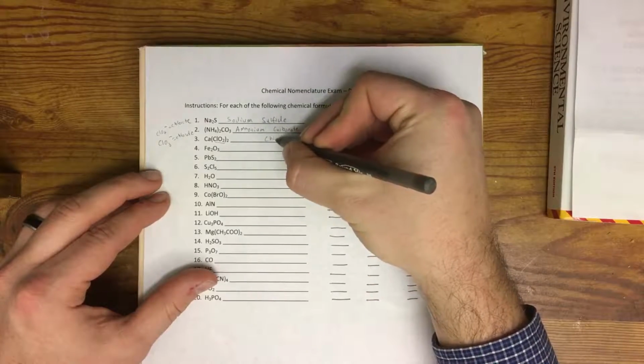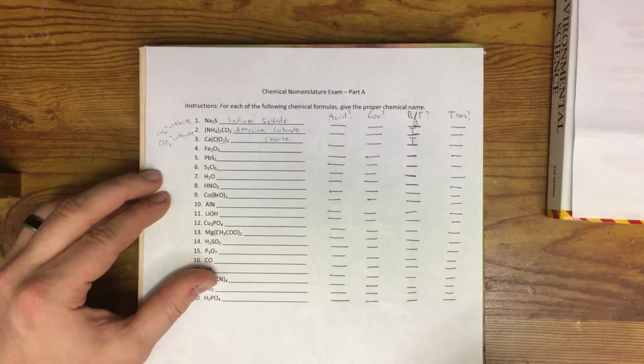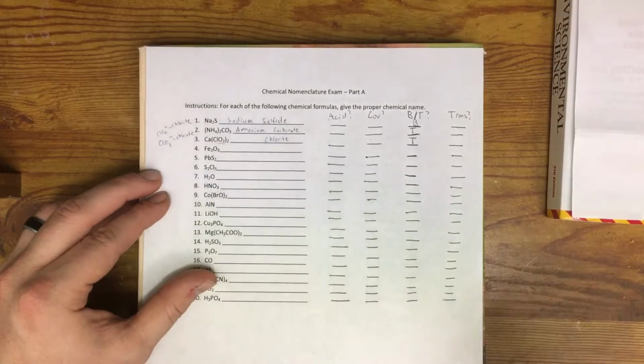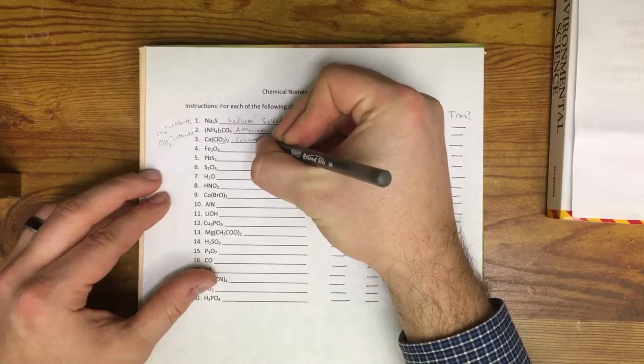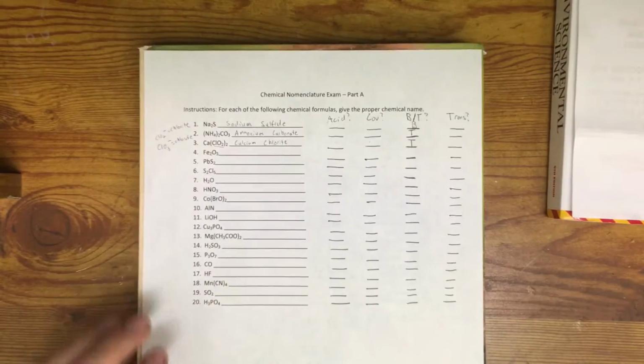We know the negative ion to be chlorite, and we know the positive ion is not a transition metal, so all we need to do is name it. So this would be calcium chlorite. Now, on to the next one.